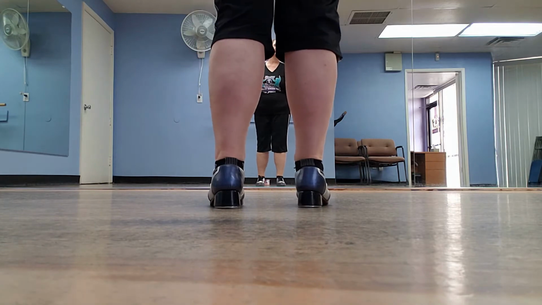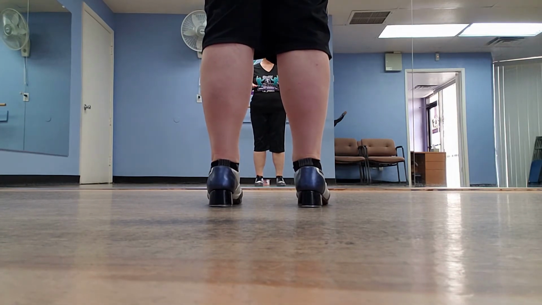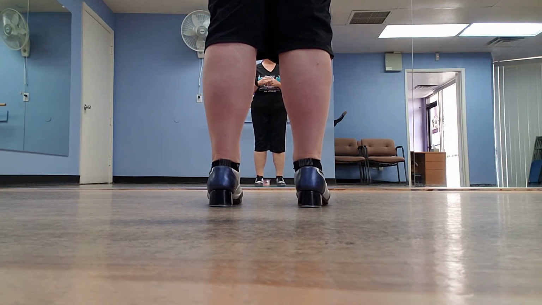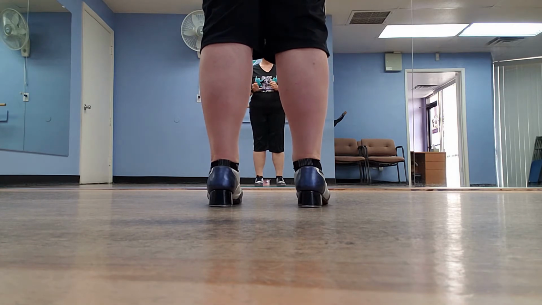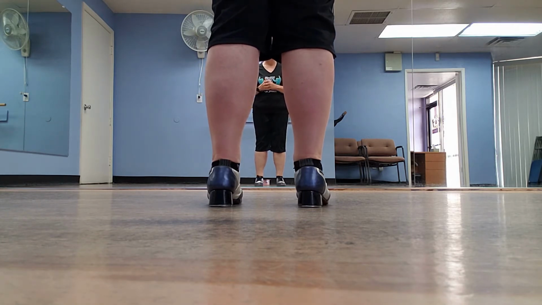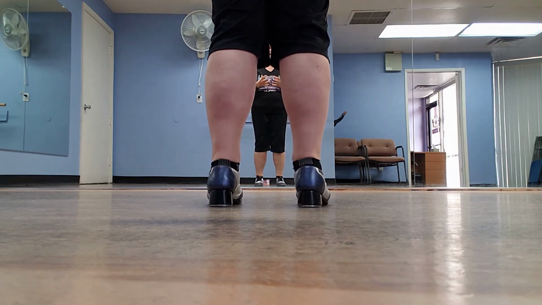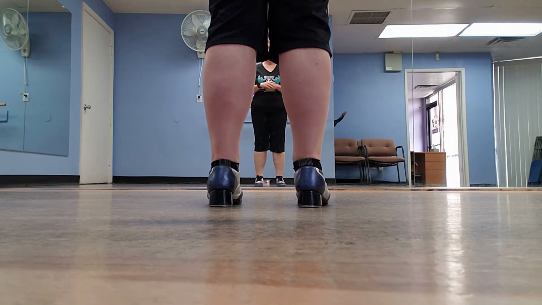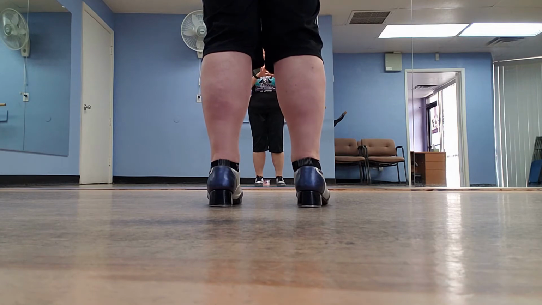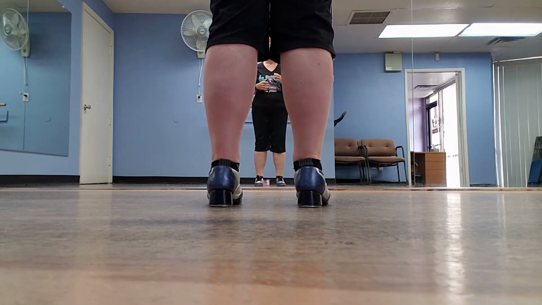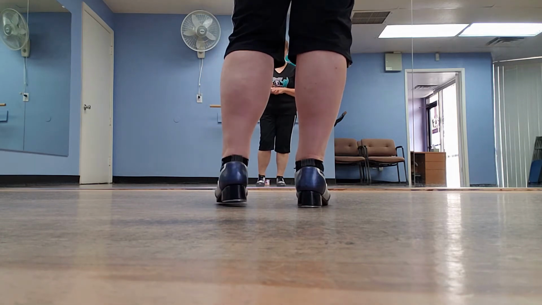So in this lesson, we are going to learn the traveling time step. It's called the traveling time step because it travels from side to side. It is a long time step. To do just one side takes a full 8 counts, as opposed to other time steps, which typically take 4 counts, and it's 8 counts to get both sides in. For this, you are going to do 8 counts before you change to the other side.